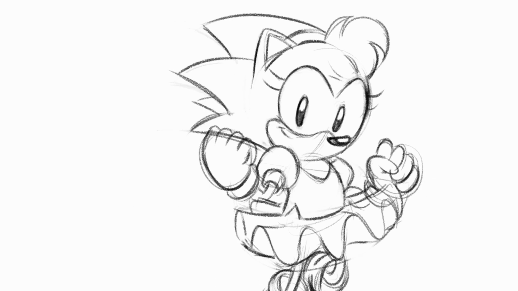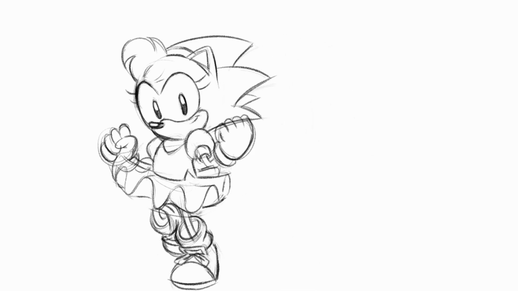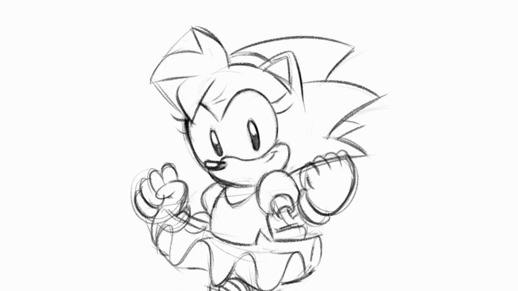Notice how I don't draw the bangs individually. Instead, I clump them together in a larger shape and then simply fill in the shape with her bangs.